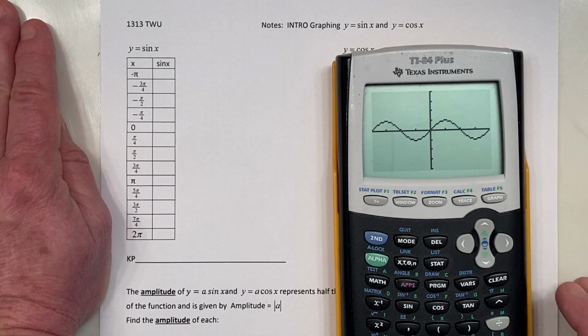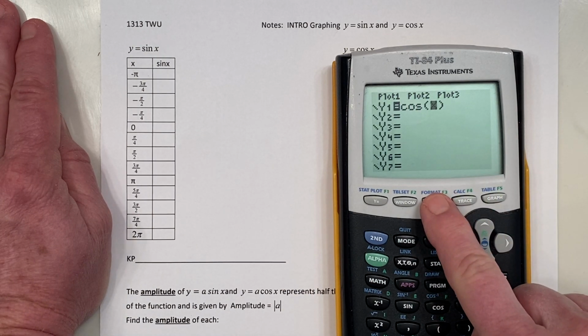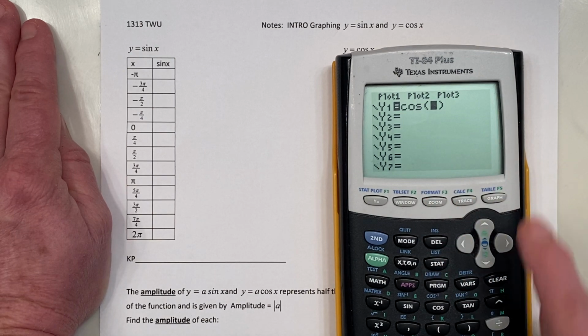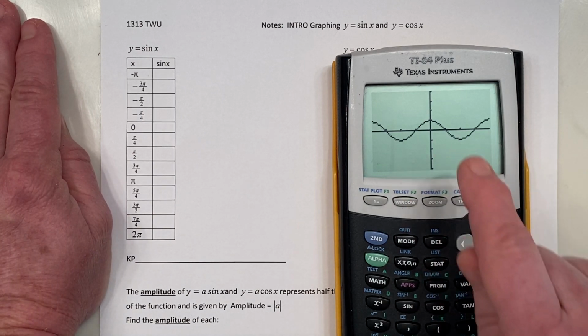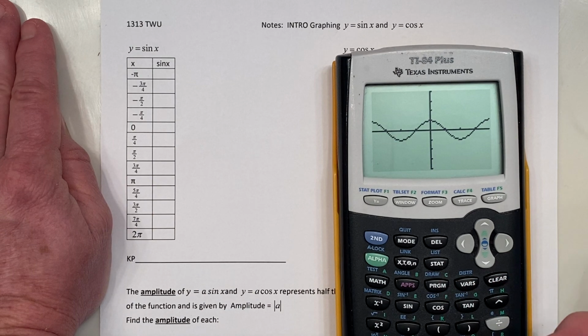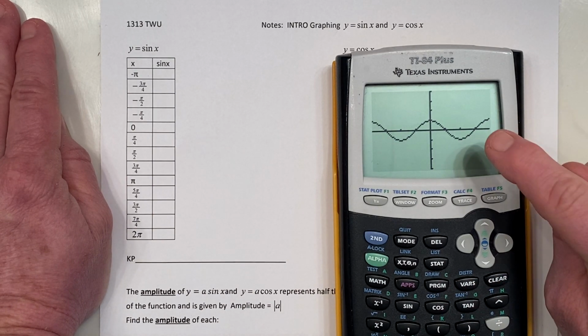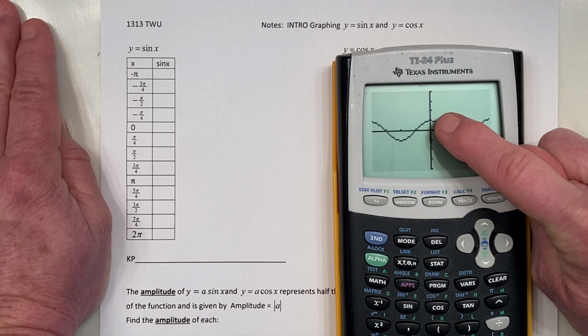All right, let's see how the cosine graph looks. So I'm going to go back to y equals, and I'm going to change my function to cosine. I'm still in the zoom trig window, so I don't have to do zoom 7. Let me just hit graph. So cosine has the same shape as sine. It's just been translated or moved or shifted a little bit over, either left or right, however you want to think about it. Notice that cosine actually starts at the point 0, 1.